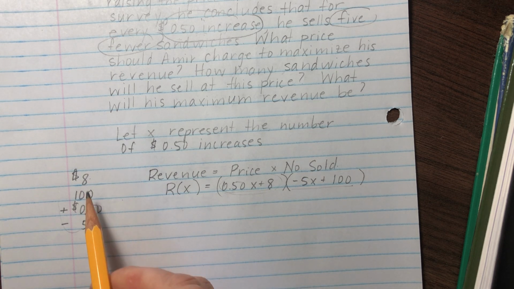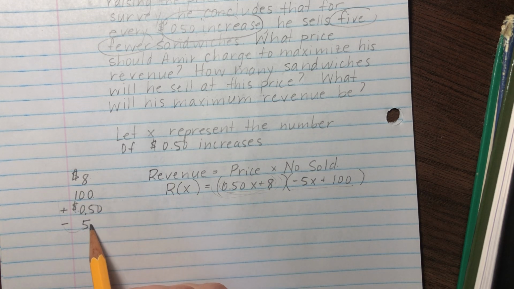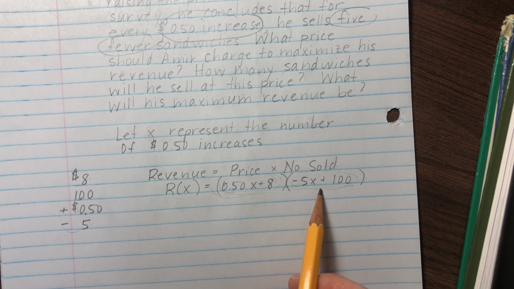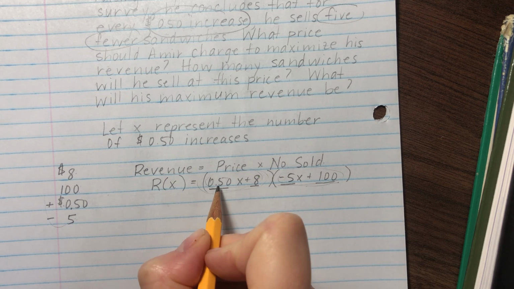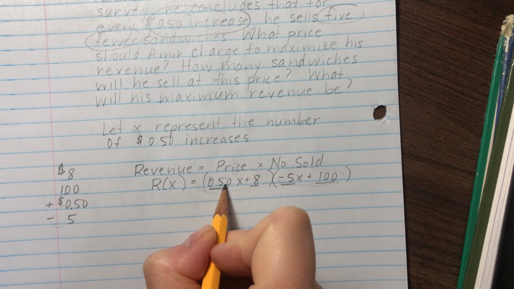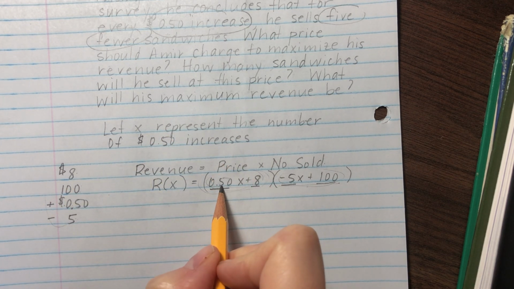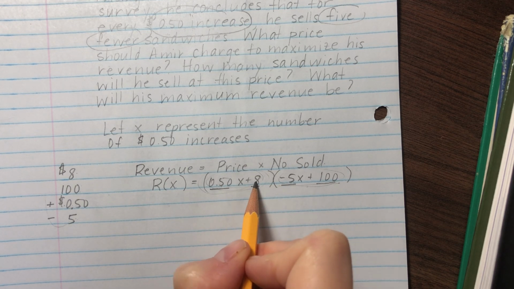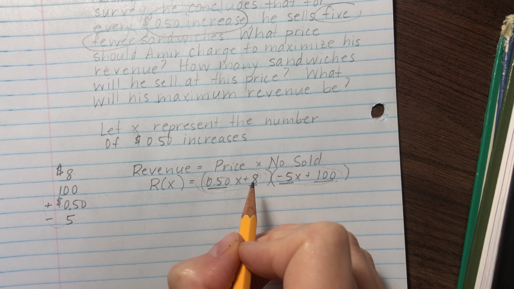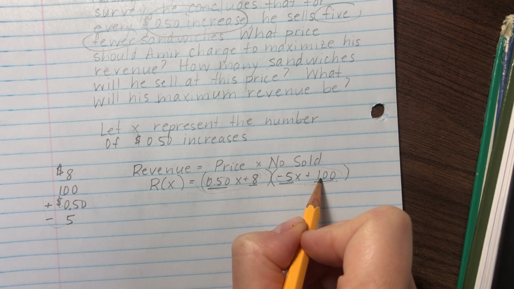Okay, notice the 2 values associated with price because they have the dollar sign in front go in the price bracket. The other 2 associated with number sold go in the number sold bracket. The number preceding x, the 0.5 and the -5, represent the increase and decrease. The increase or decrease in price, the increase or decrease in sales. The number after x that's being added is either going to be the original price or the original number sold.